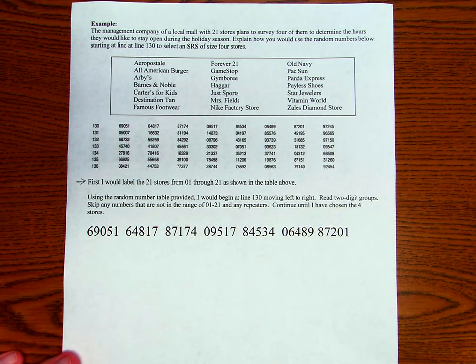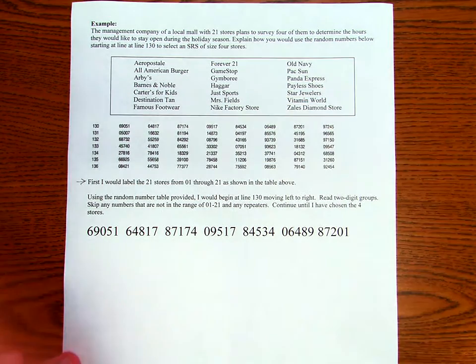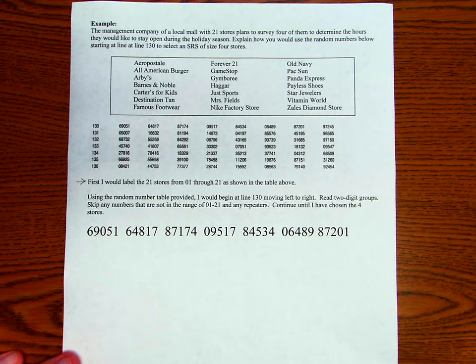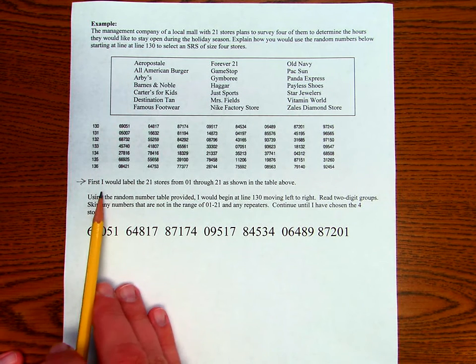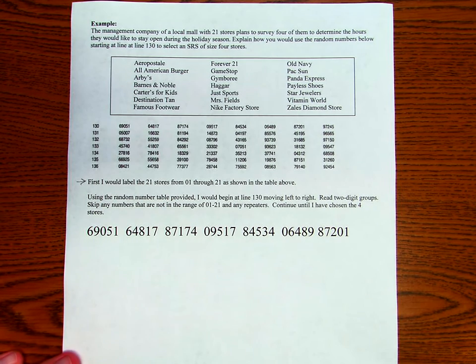Now, sometimes when you get these problems, the items in a list are already numbered, in which case you don't have to worry about that step. If they're not numbered, you have to number them. So first I would label the 21 stores from 01 through 21 as shown in the table above.